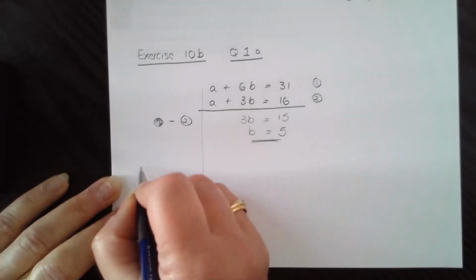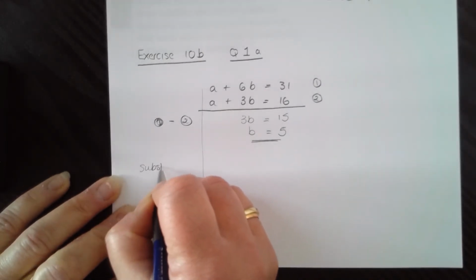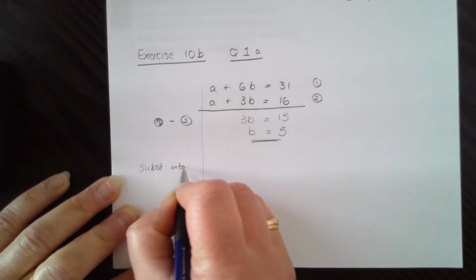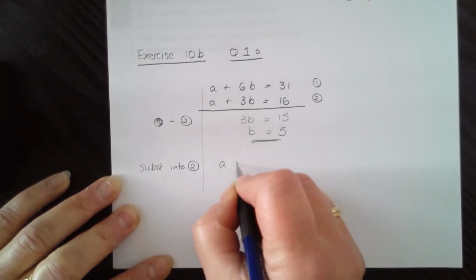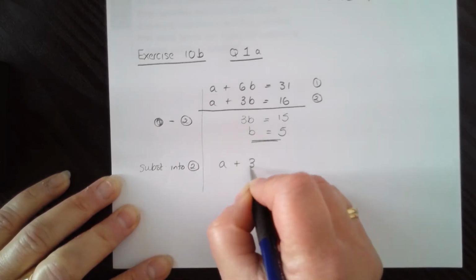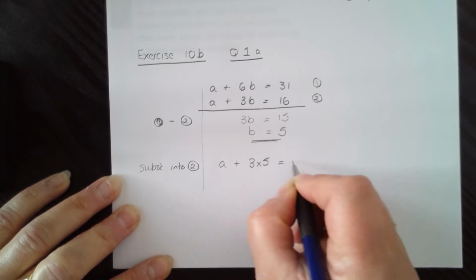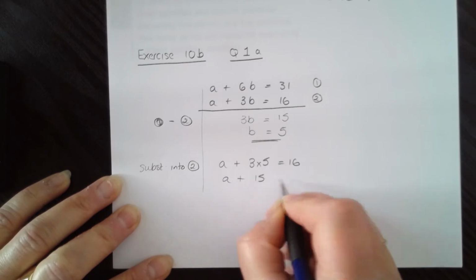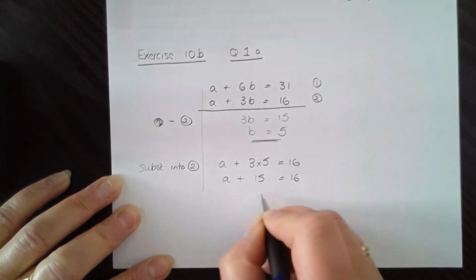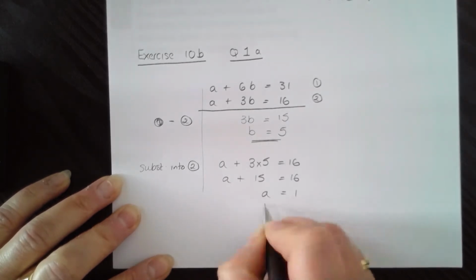So I'm going to substitute into equation 2. So I've got a plus 3 lots of b. So 3 times 5, and that is equal to 16. So a plus 15 equals 16, which means that a is equal to 1.